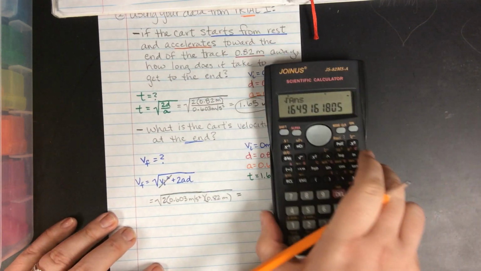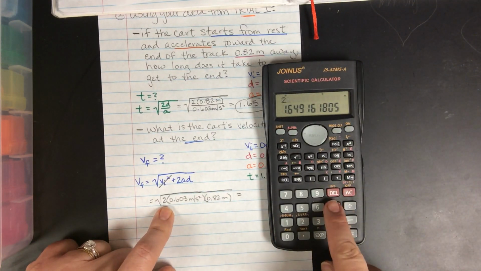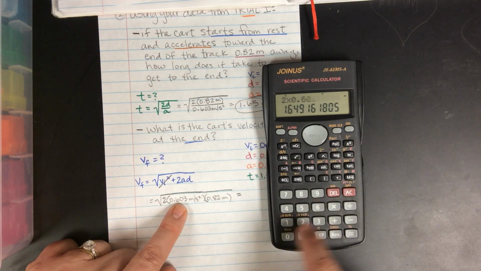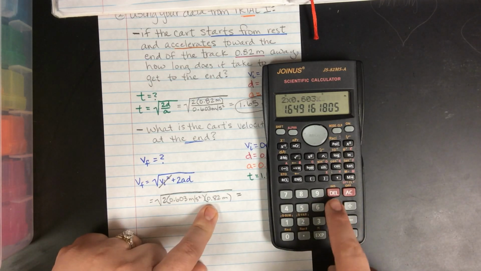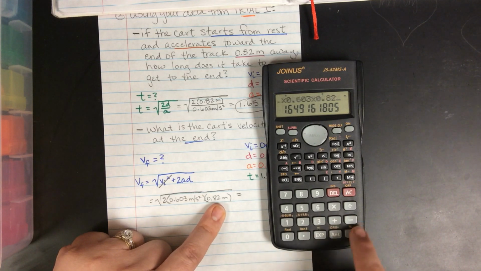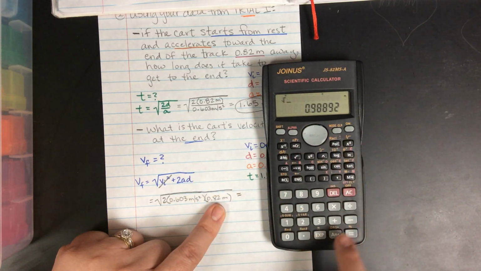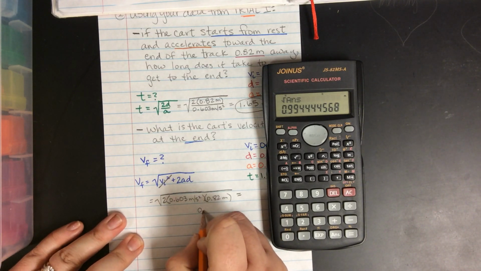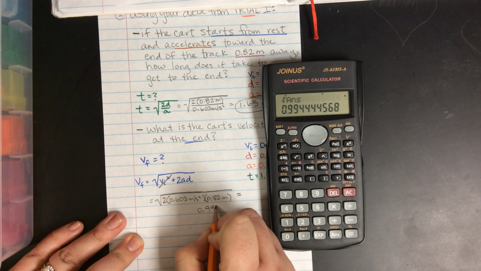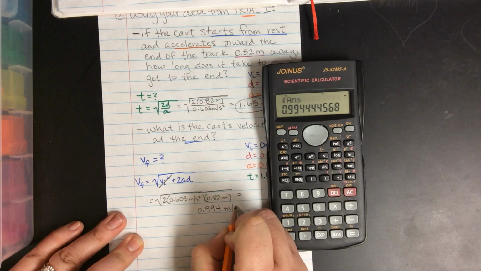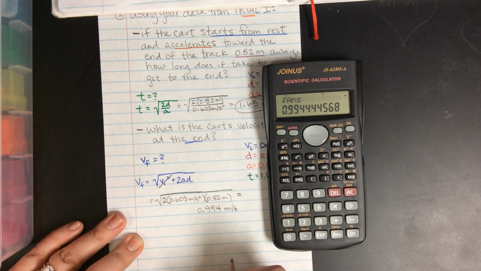Okay, so 2 times 0.603 times 0.82. Remember to take your square root, and I get 0.994 meters per second.